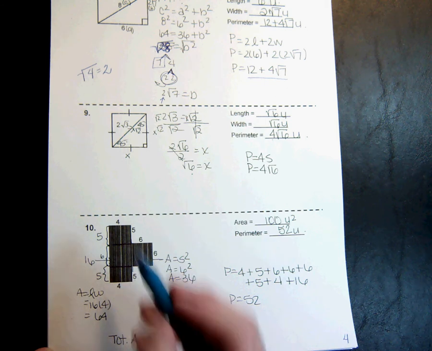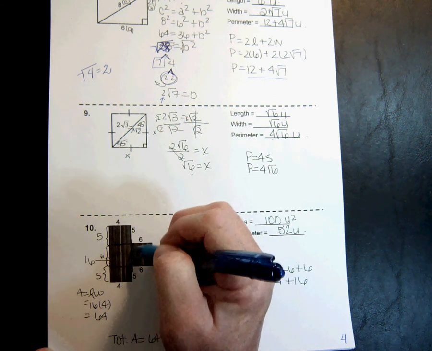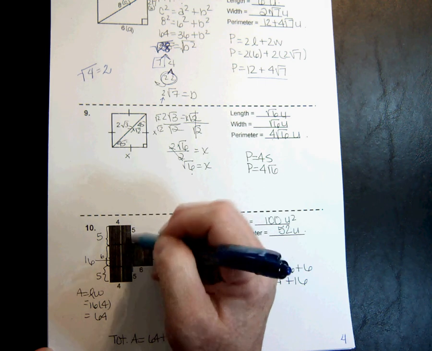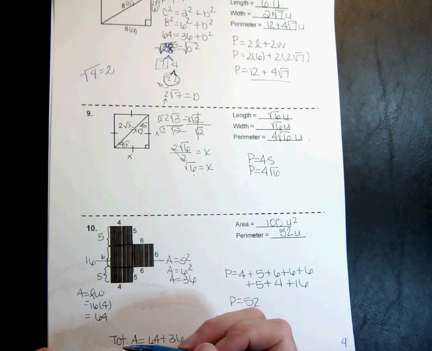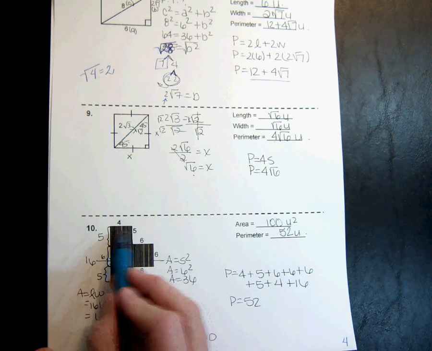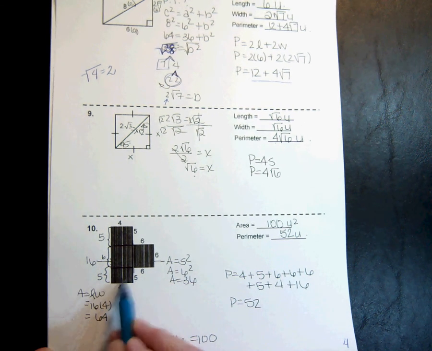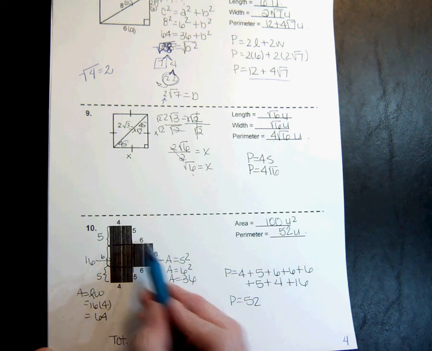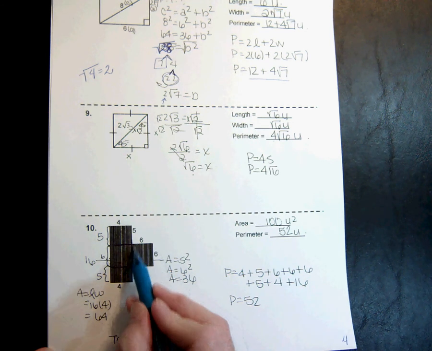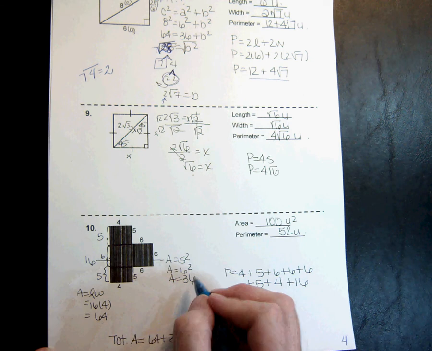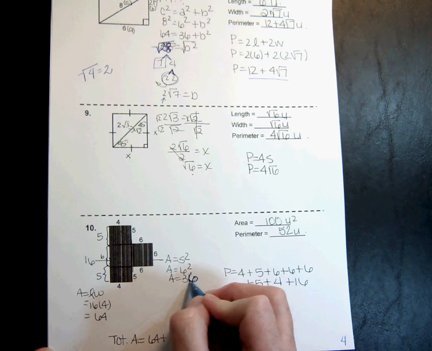It looks like for area, they did something different. They used this whole thing. This whole square, if this is 5, 6, and 5, is 16. So 16 times 4 is going to give you this entire rectangle right here. 16 times 4 gives you the area of 64. 6 times 6 gives you the area of this smaller square here. And that's 36. So 36 plus 64 is what you would do to get the total area of 100. And this is 100 units squared.